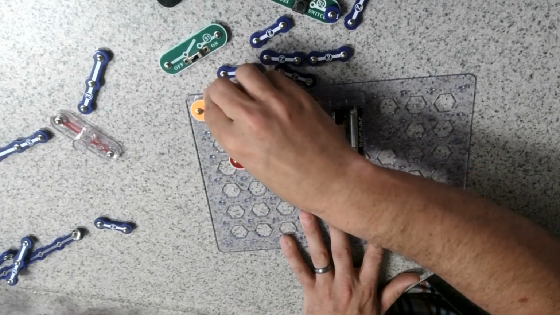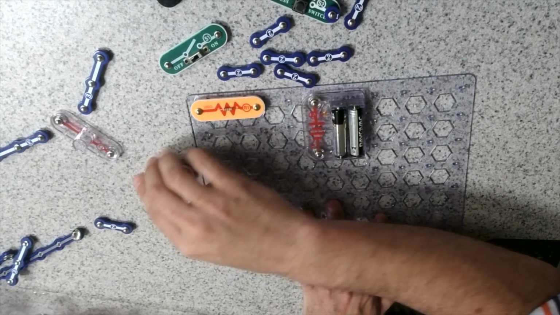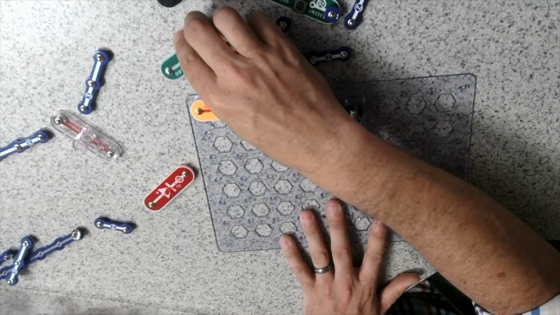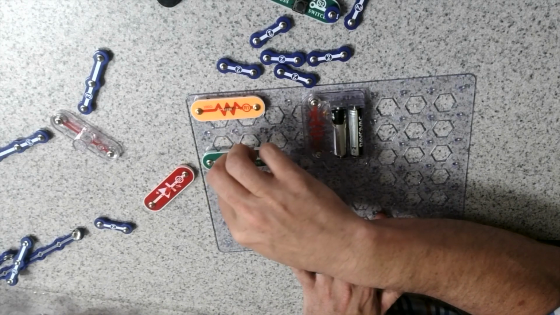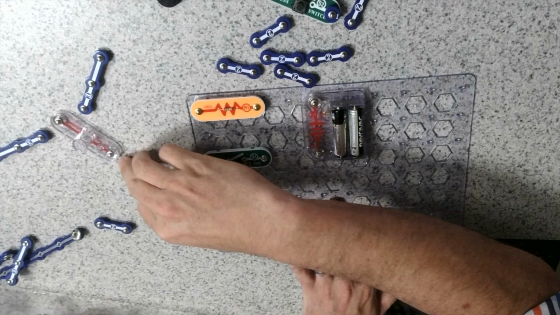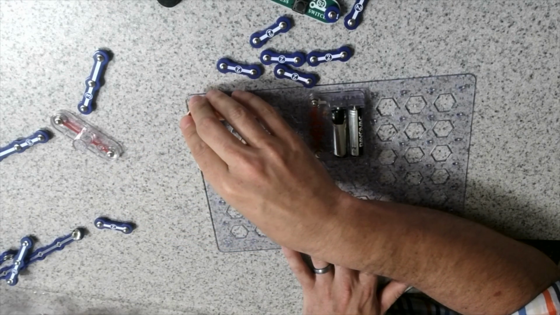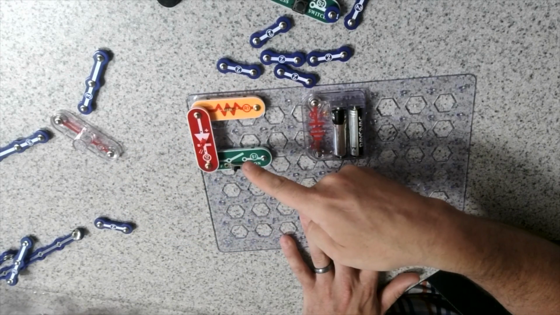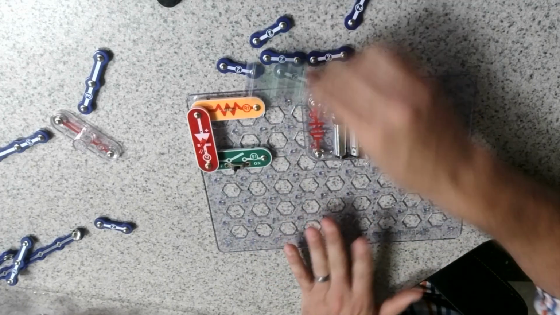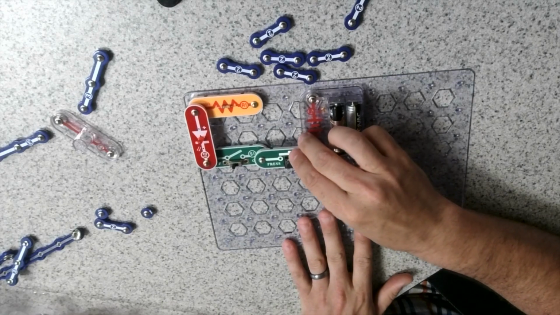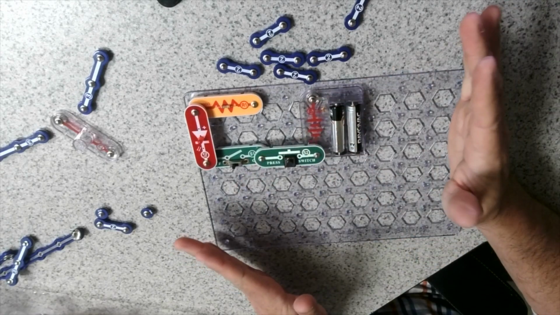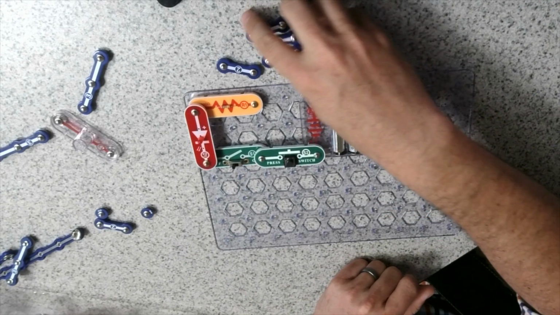This is your resistor. We have our slide switch here. Great. And our diode has to go this direction. And now we have our push button switch. And let's take our 3-snap.